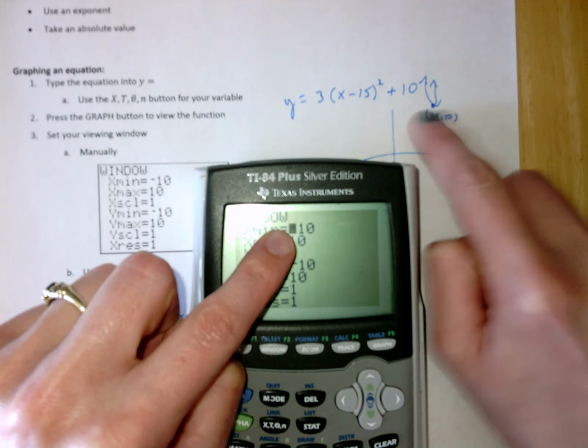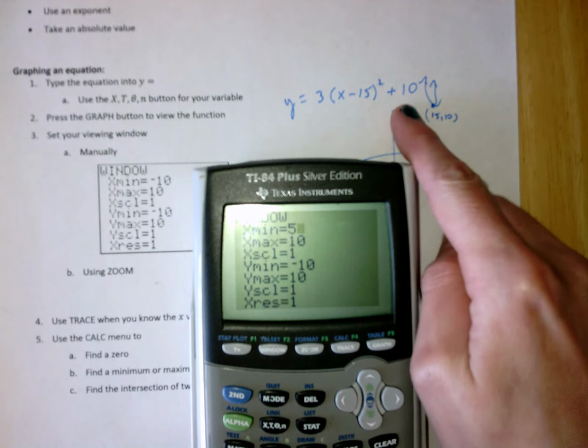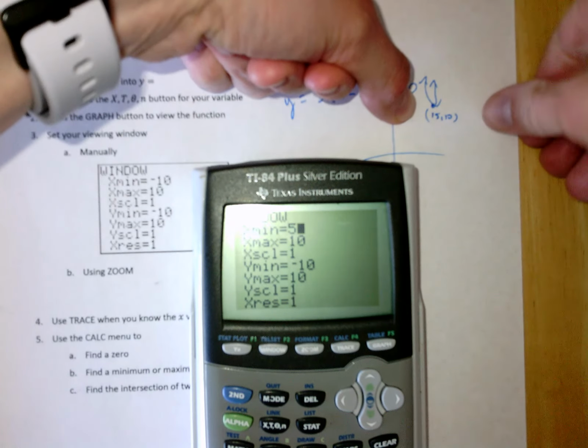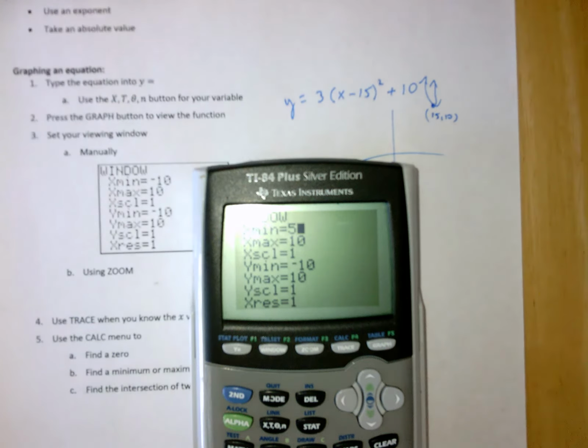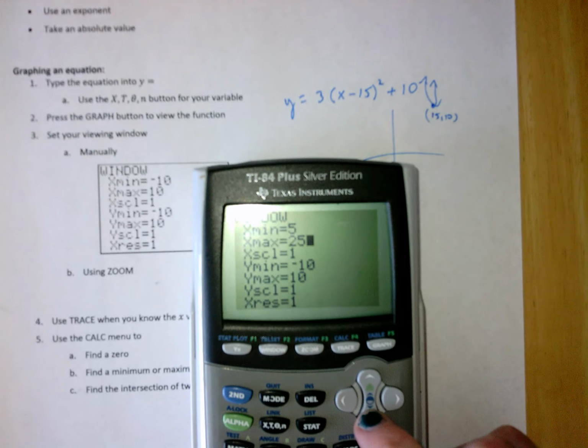Now, I do want to go a decent amount on each side. So I'm going to say, let's go from like +5. So I'm going to go on the X scale from about +5, which would be over here, to, how about 25? So I'm going 10 in each direction. So my X min and X max, I'm just going to leave my X scales. I honestly almost never change those.